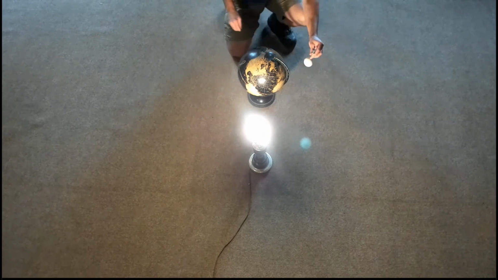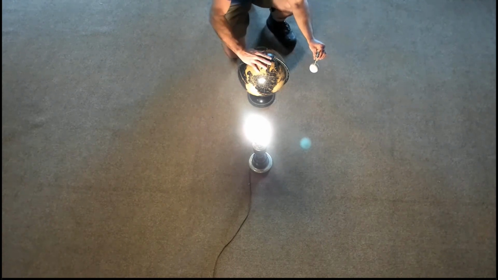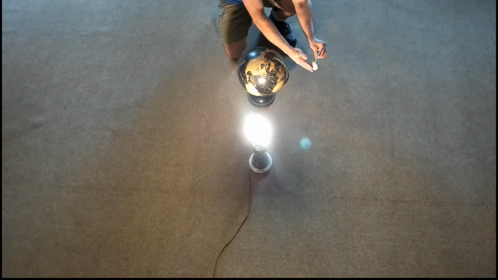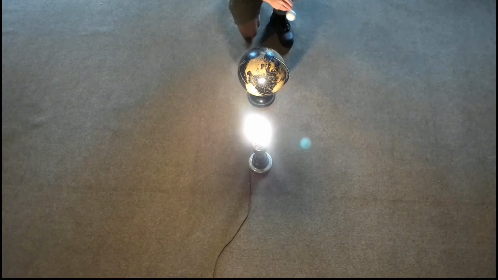So first of all, if we're standing here on Earth and looking at the moon, this would be the first quarter. The illuminated side is on the right, and the shadow side is on the left. Over here, we would have a full moon. Now, if the Earth and the Sun were directly in line with the moon, we would have a lunar eclipse.